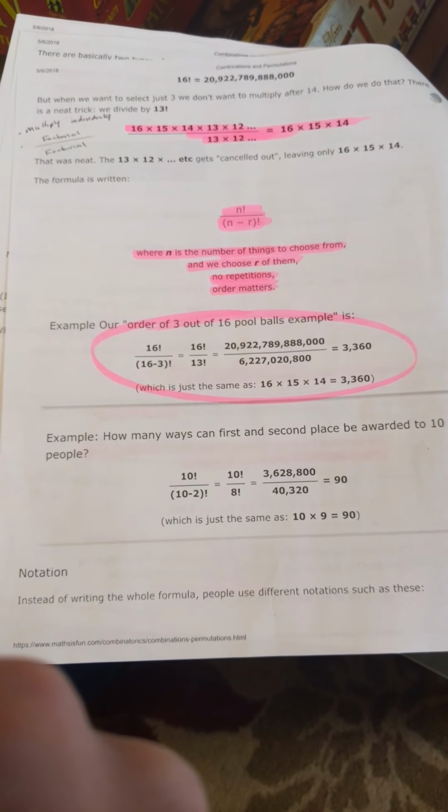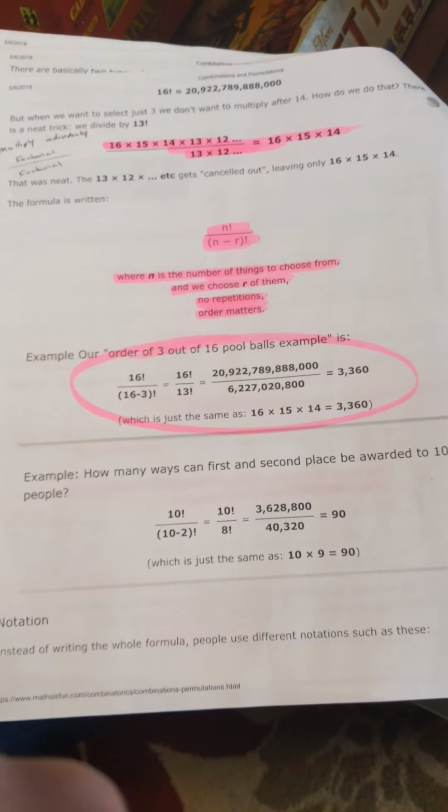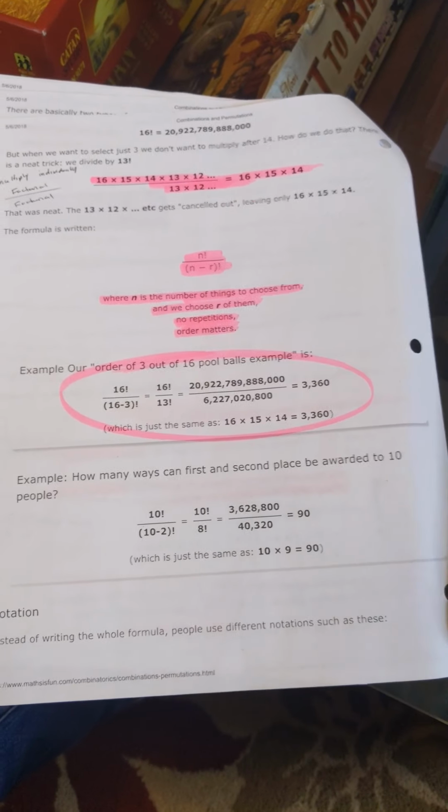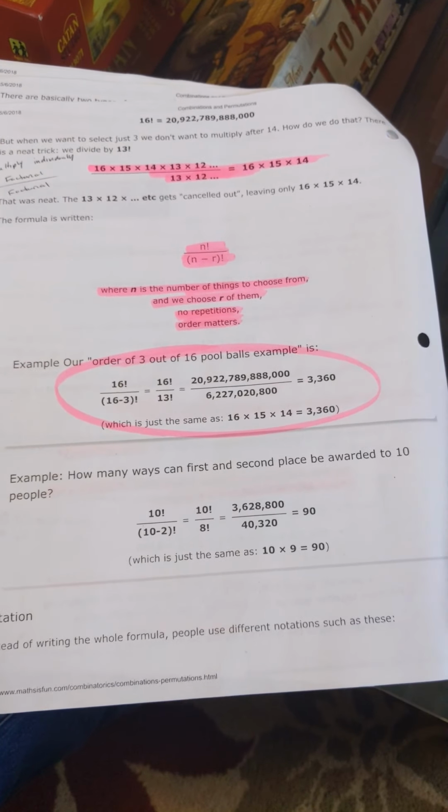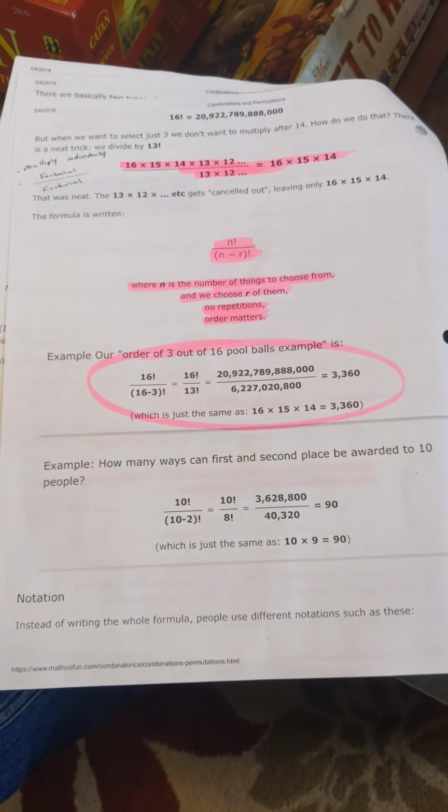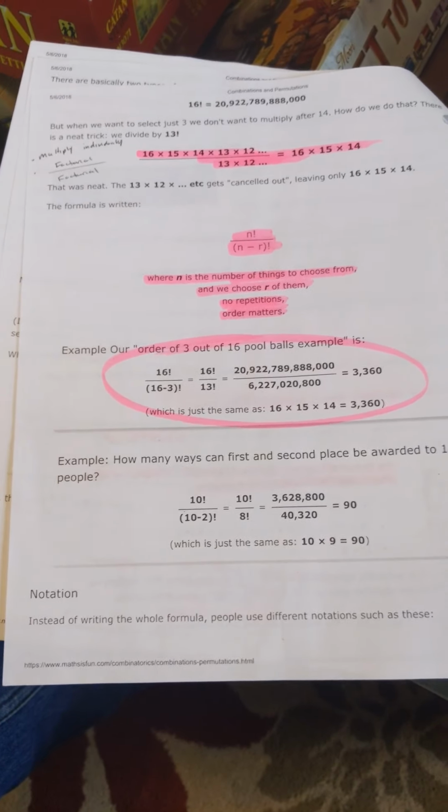Okay, so just some examples. This is permutations. This is all permutations notes. I'm going to do combination notes in a separate video so we can keep them separated. So let me know which questions you have.